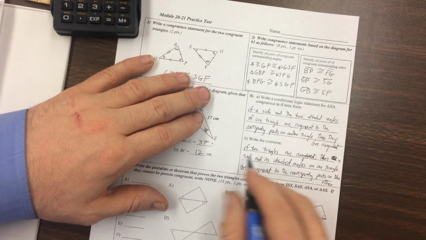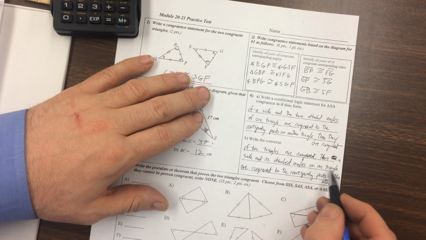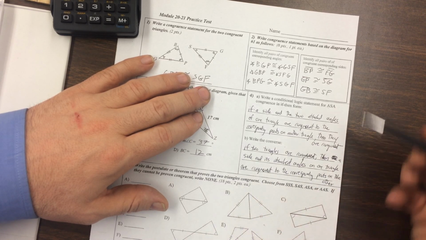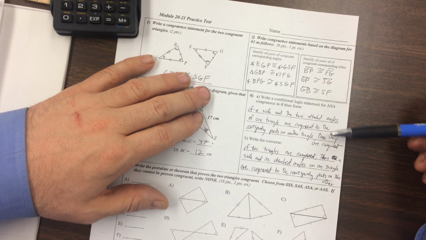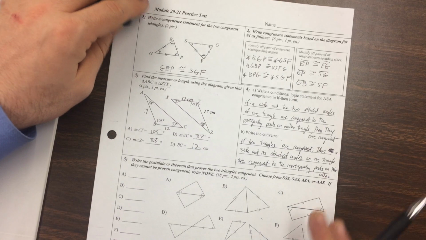So I'm going to read this again. If two triangles are congruent, then a side and its attached angles on one triangle are congruent to the corresponding parts on the other. So you see I've got an if, a then, and then the converse is to reverse this. Okay?